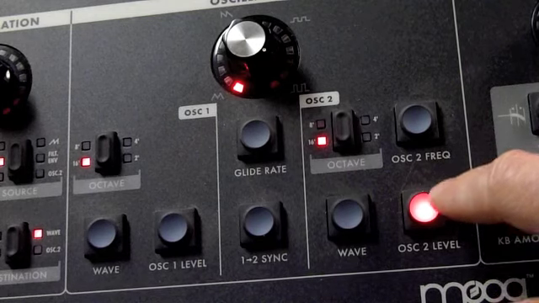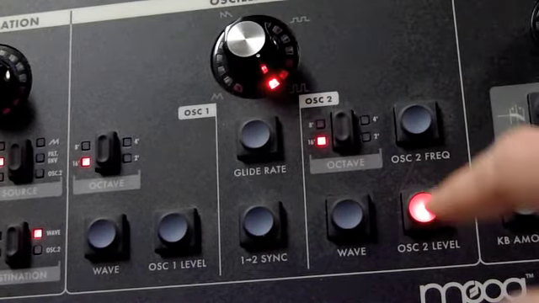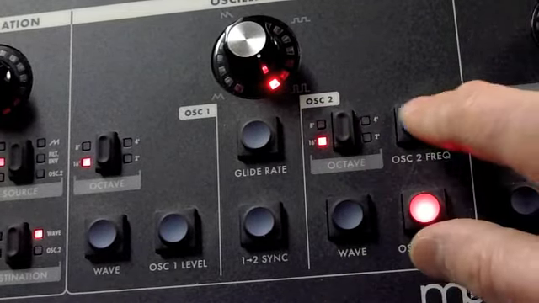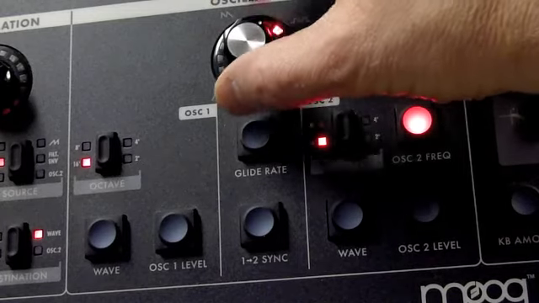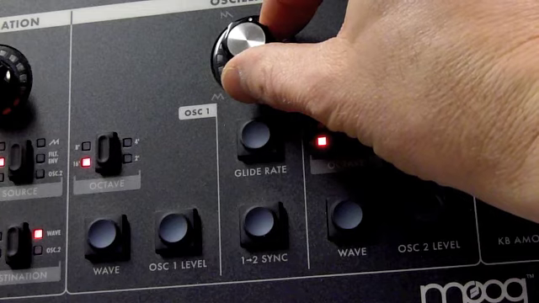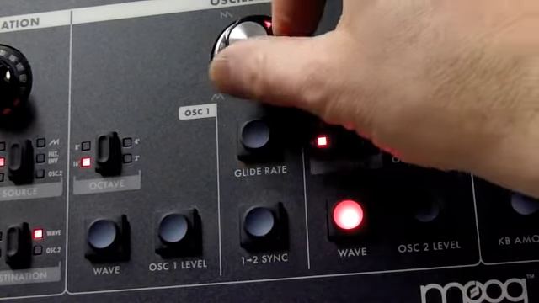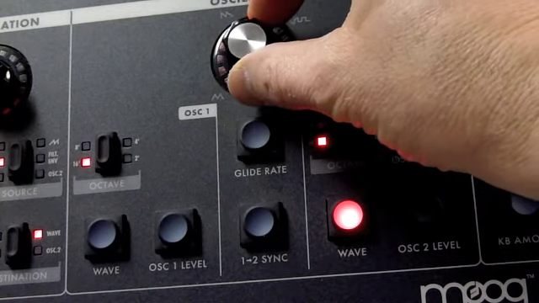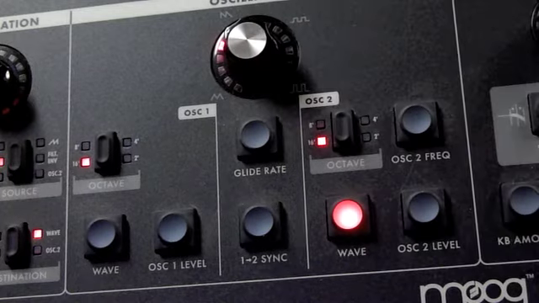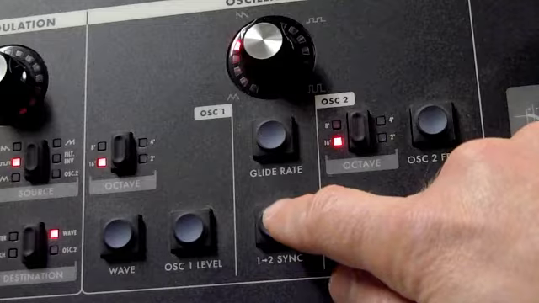We can adjust oscillator 2. Let's bring up the level to hear the effect. So we have 2. Again, adjust the octaves, the frequency. So those 2 waves are combined together. And likewise, we can adjust the waves similarly to the oscillator 1. And if we want, we can sync oscillator 1 and 2 together.